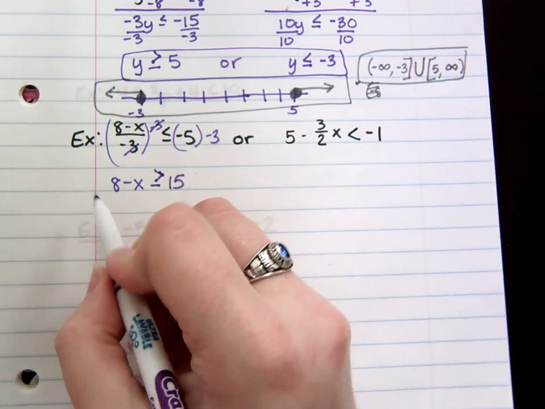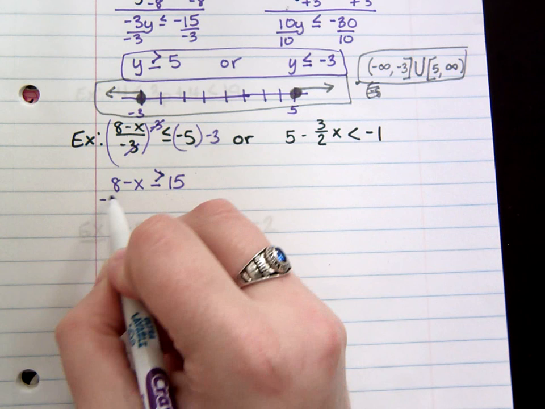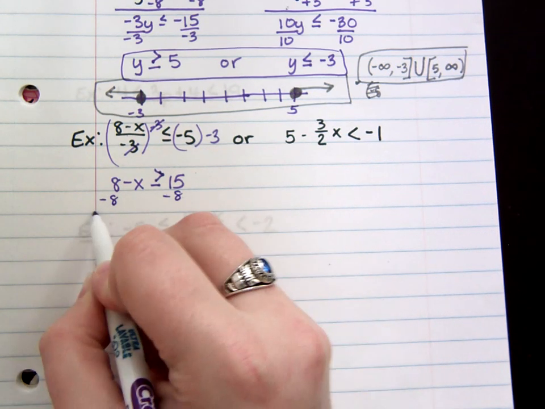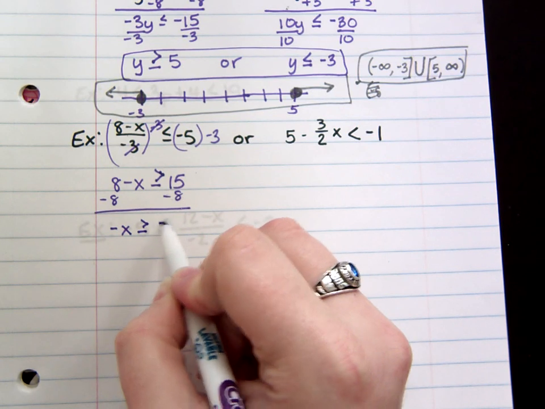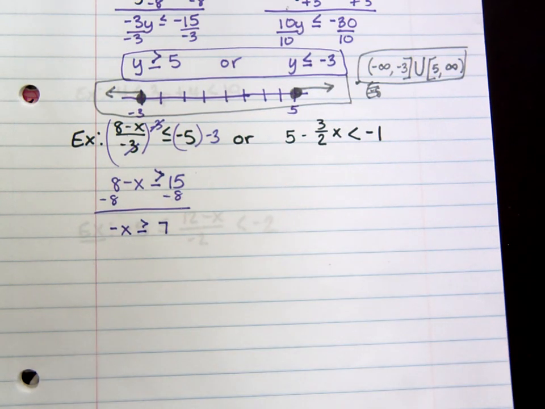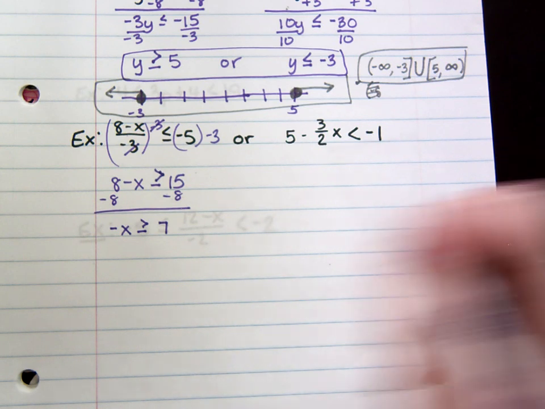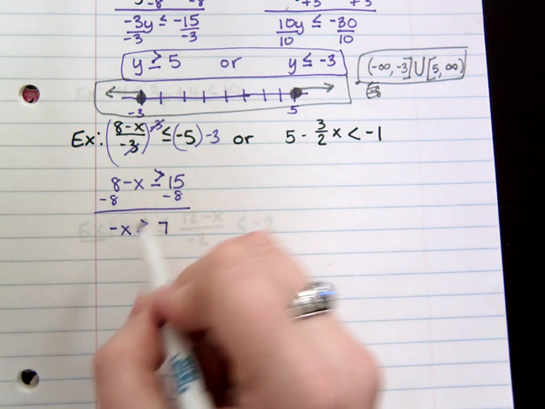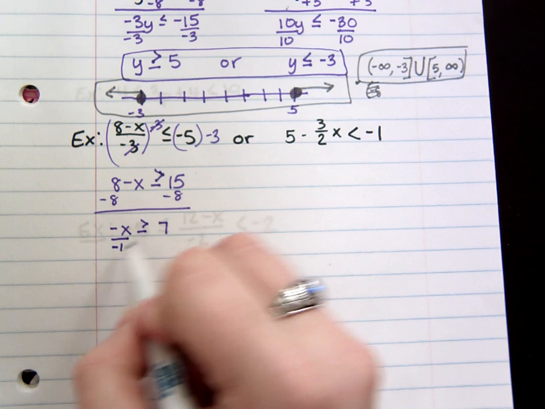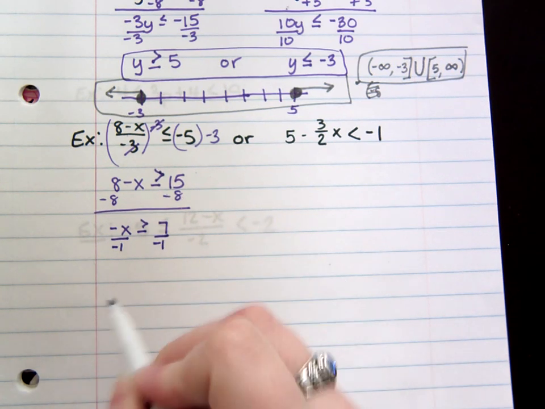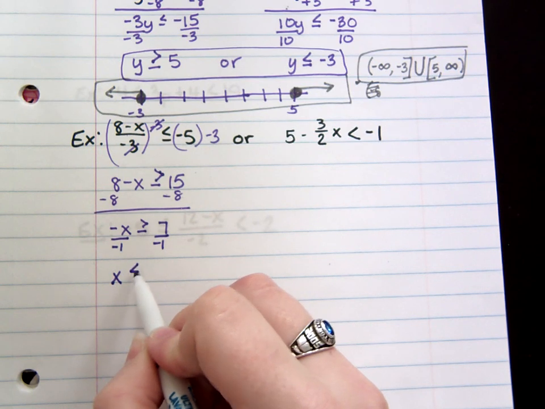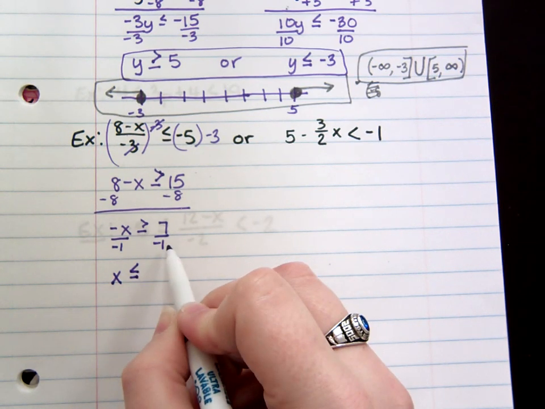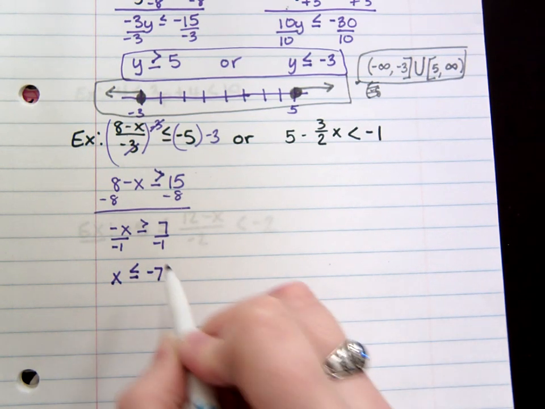So now, my next step would be to subtract 8, which gives me -x greater than or equal to 7. Not quite done with this one, because I don't want -x. If I divide both sides by -1, it will give me a positive x. Remember to flip the inequality, because it was divided by a negative. So x is less than or equal to -7.